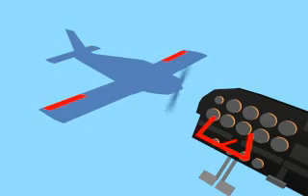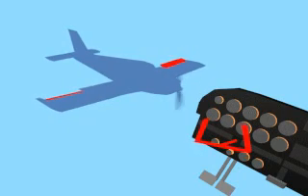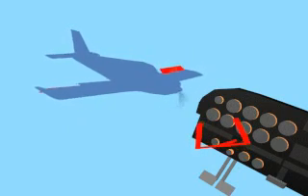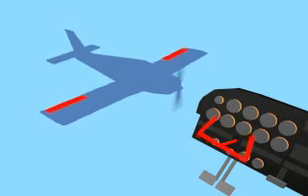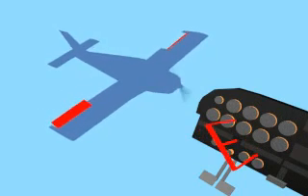The pilot also uses the yoke to control the ailerons, which make the plane roll. To make the plane roll or bank to the left, the pilot turns the yoke to the left. This action raises the left aileron and lowers the right one. Turning the yoke to the right lowers the left aileron and raises the right, which causes the plane to bank to the right.